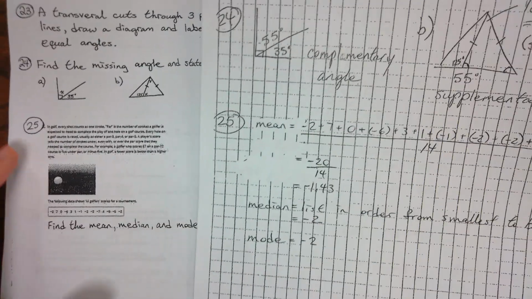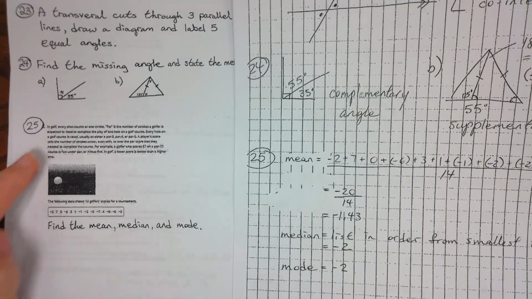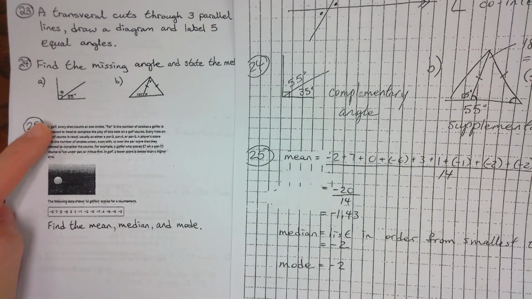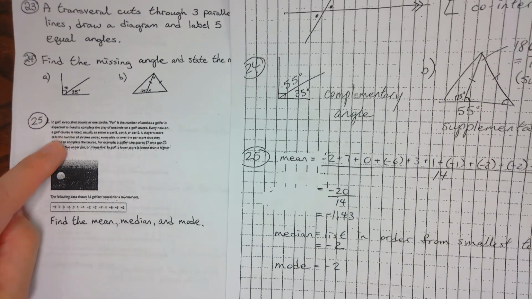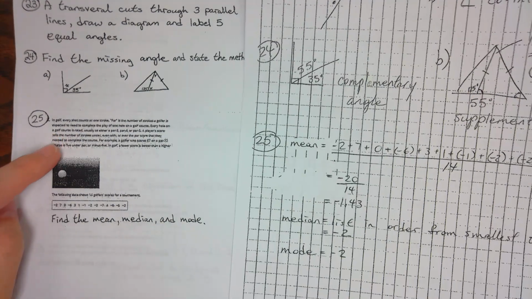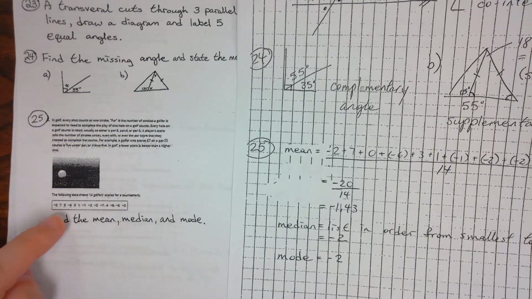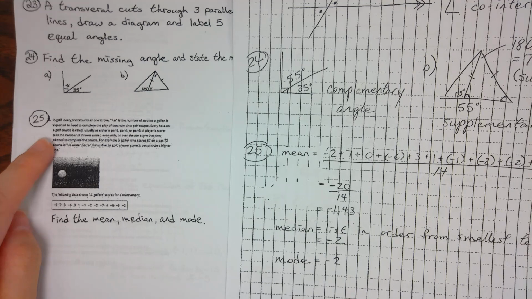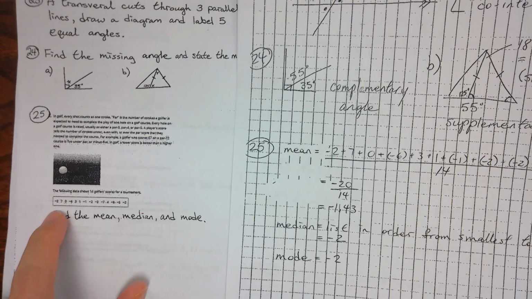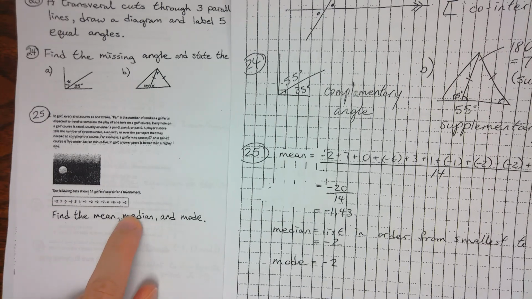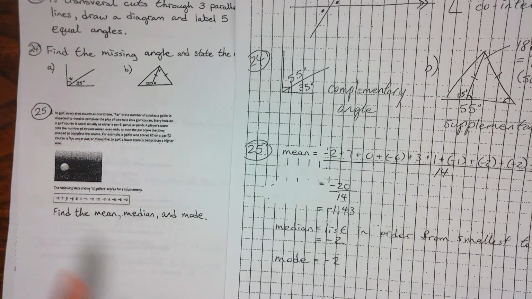Alright, 25. Okay, so for question 25, do I care about this story? No, it doesn't matter. So if you read it, nice. If you did it, you saved 30 seconds of your life. And you probably hurt your eyes reading it.